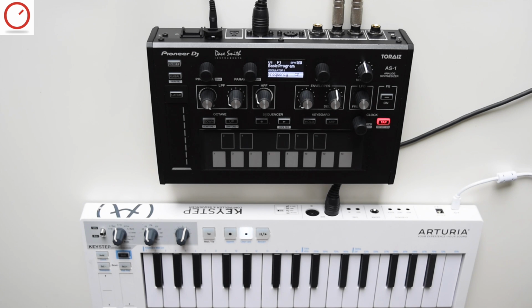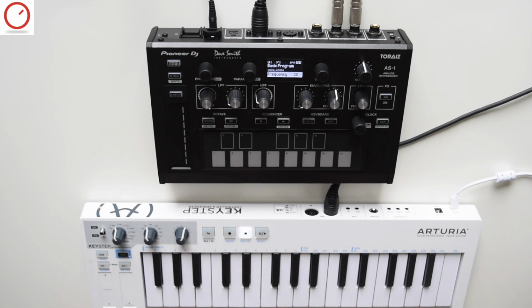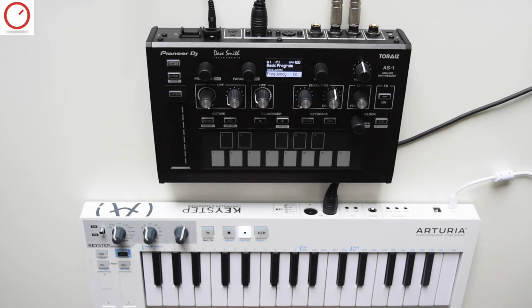For creating this patch, I used the left knob beside the OLED screen for selecting the parameters and the right knob for adjusting the values. Before I start, I want to answer questions. Some users ask me if it's possible to use an external keyboard instead of the device ribbon controller. Yes, it's possible. So let's start with our patch design.